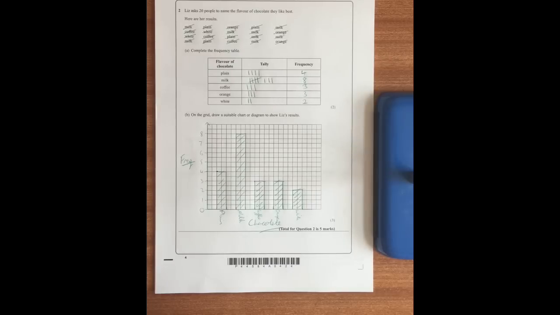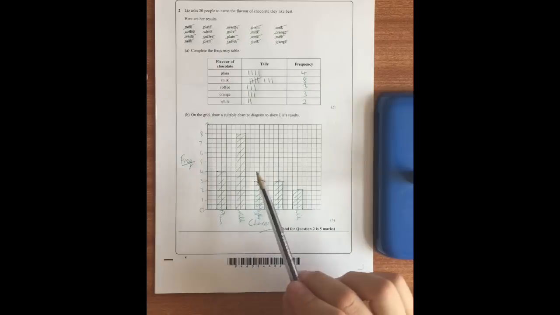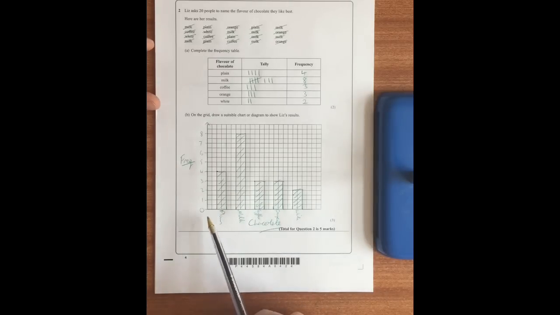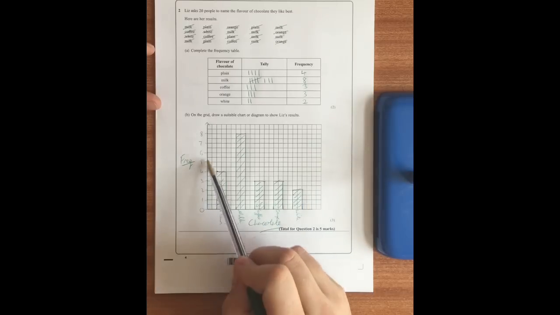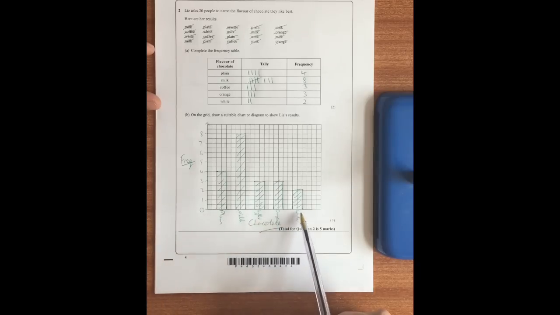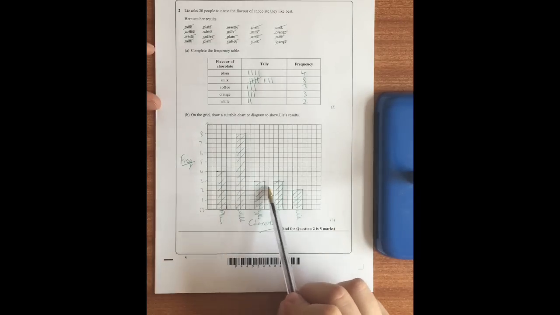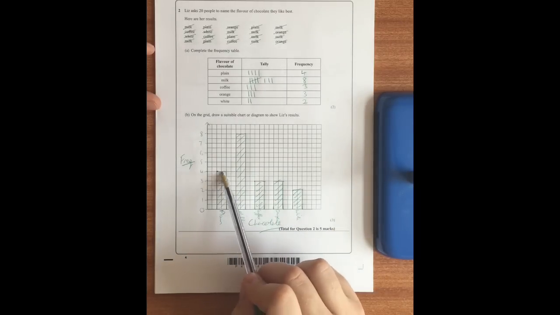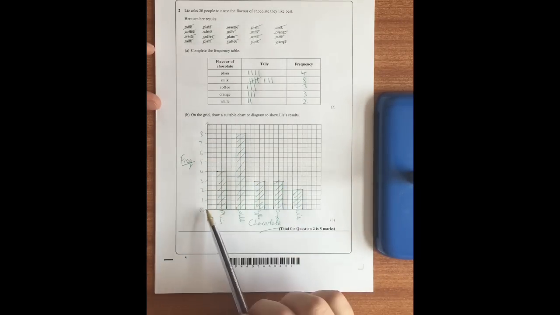Part B. On the grid, draw a suitable chart or diagram. I've chosen to do a bar chart. With a bar chart, you must leave a gap between each bar, and all the bars must be the same width. The frequency up the side must all be equally spaced starting from 0, and all the bars must also be labelled, and all at the correct height. So for 3 marks, the bars must be the same width with gaps for 1 mark, the heights of the bars must all be correct for the 2nd mark, and the frequency and the x-axis must be labelled correctly.